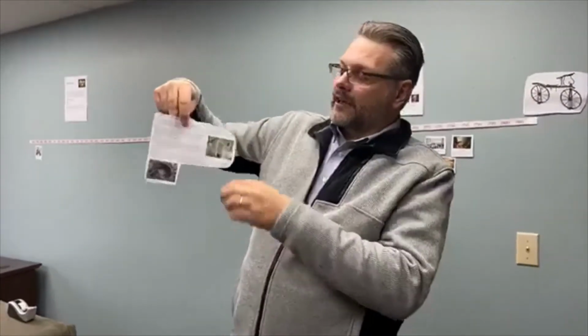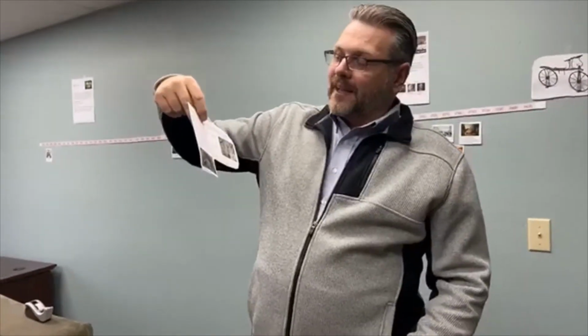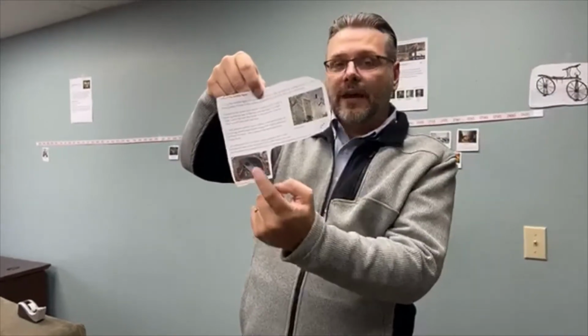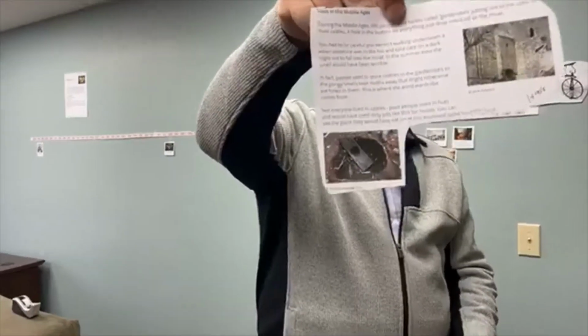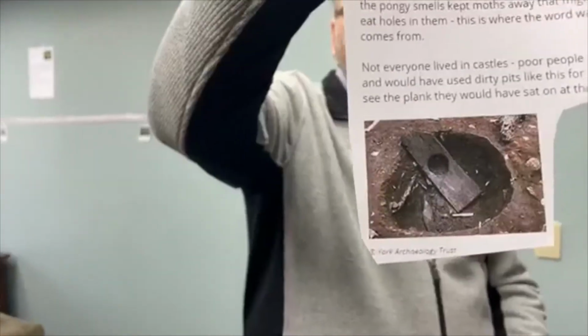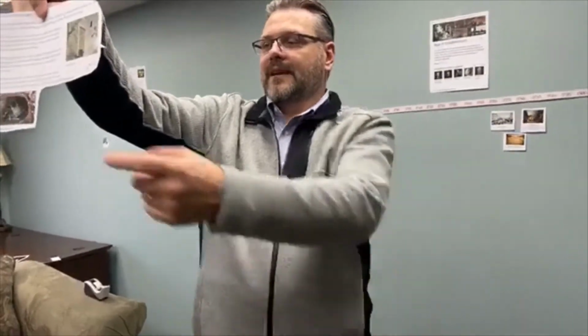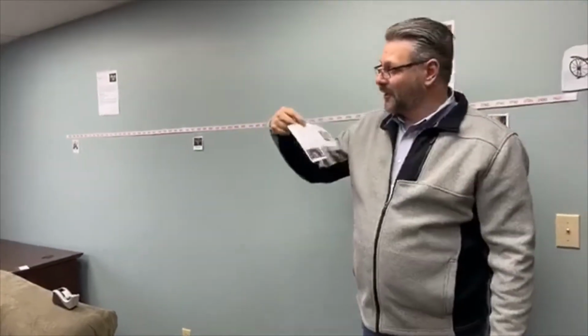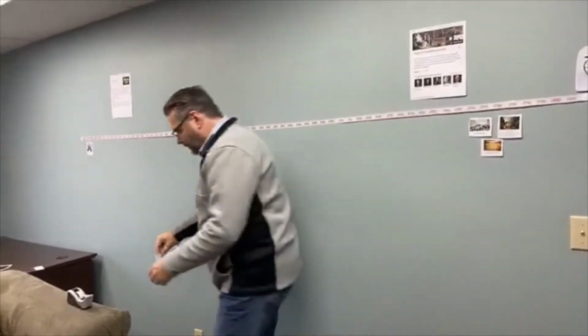So there's a little article here that we found that's interesting. If you didn't have a castle, you basically could put a hole in the ground. See the hole in the ground? With a board over the hole. See it? That would have been your modern restroom in the 1400s if you were needing to use the restroom.